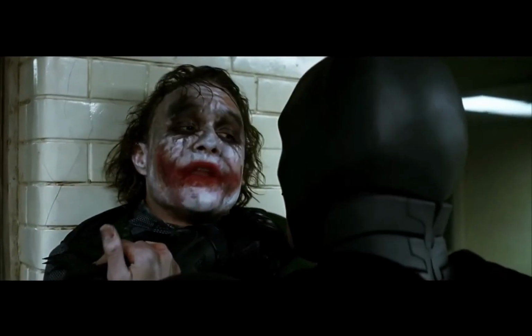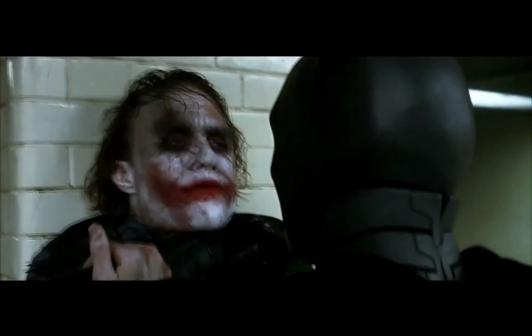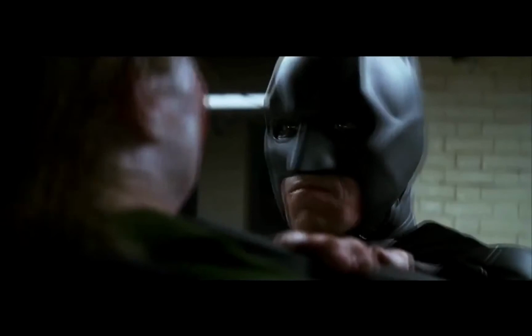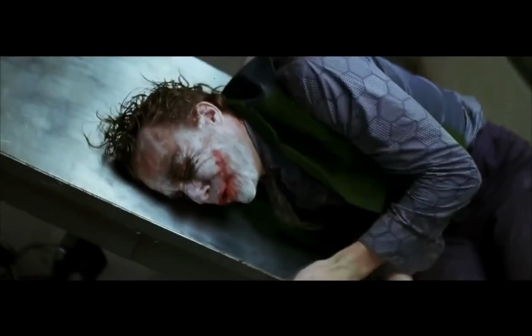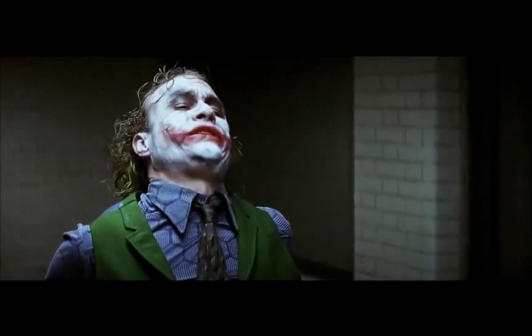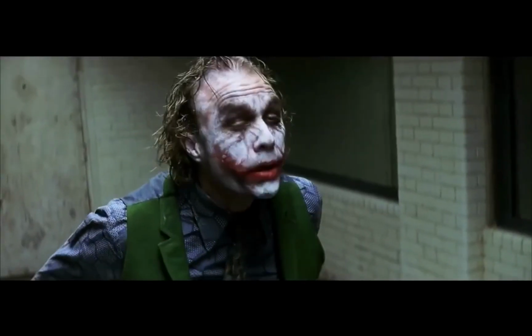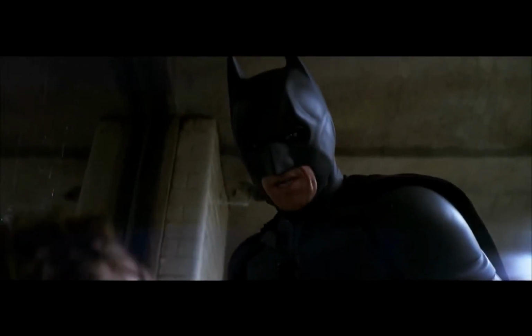So again, the Joker's eyes are above Batman's. He's looking down on him. Even though Batman thinks he's in control, the Joker is in complete control here. Again, he's laughing. Now the music, which I don't think you can hear, is just this one tone being dragged out in a very scratchy sound. So that's adding a sense of feeling to this.